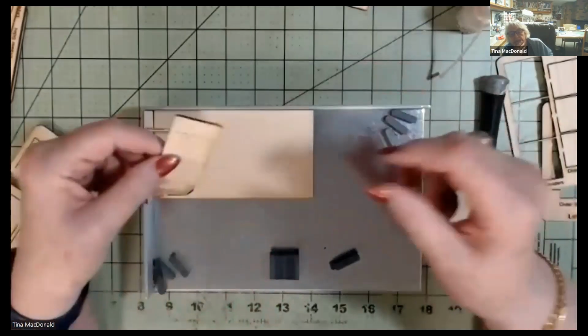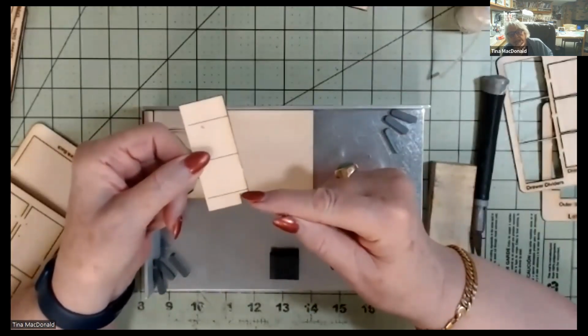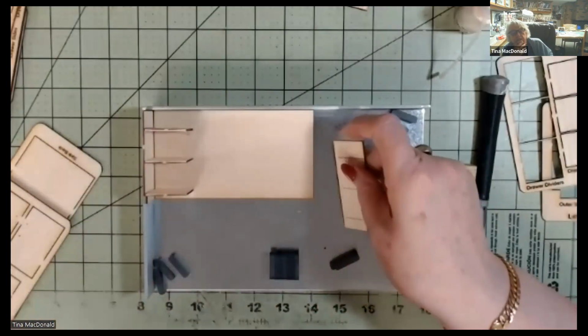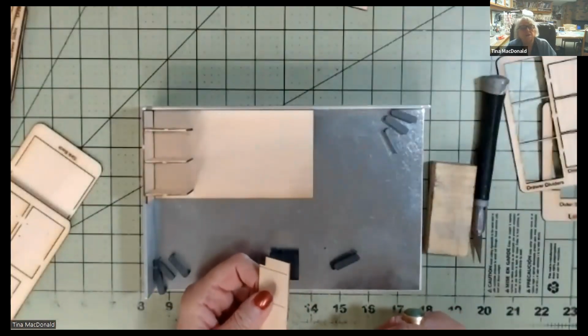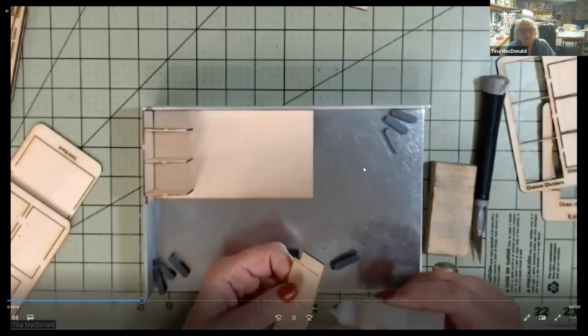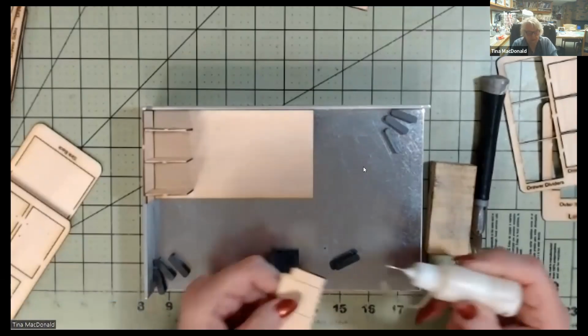So your divider actually goes into that little slot there. So the bottom of it is lined up against here and the top is up there. And we are then going to put some glue here, like that.